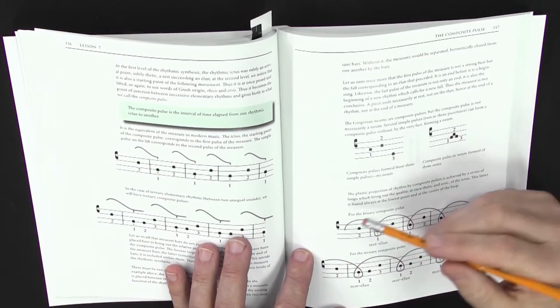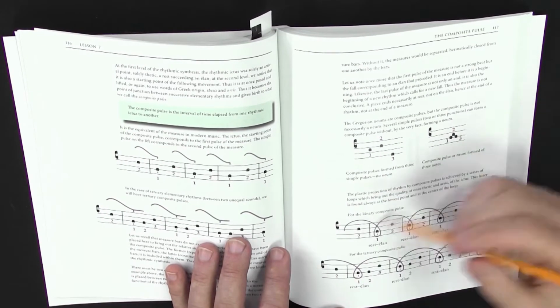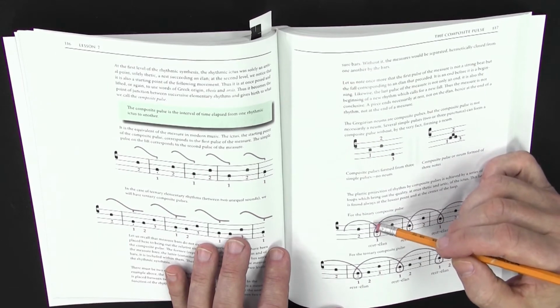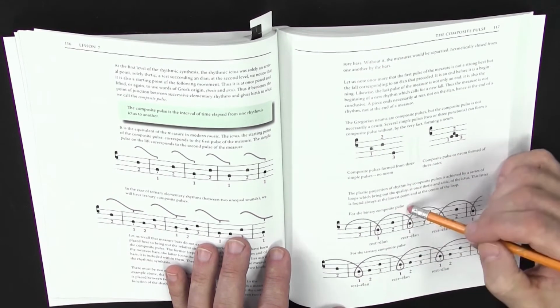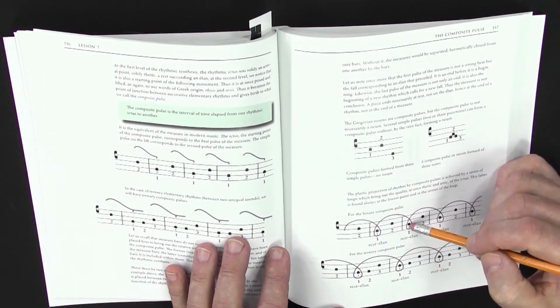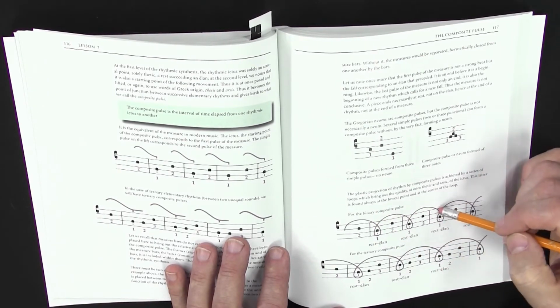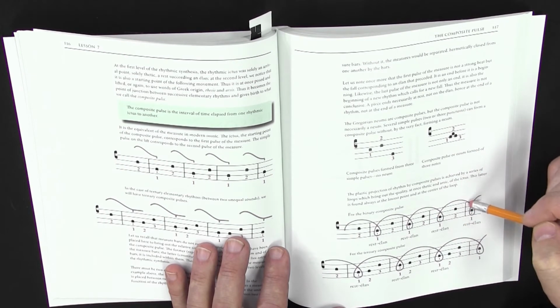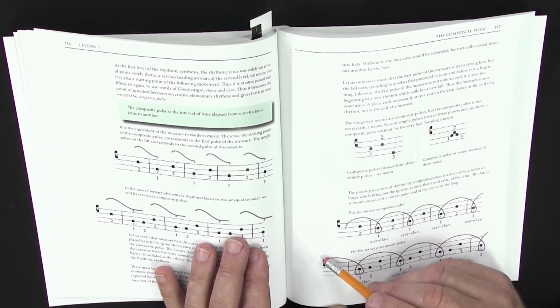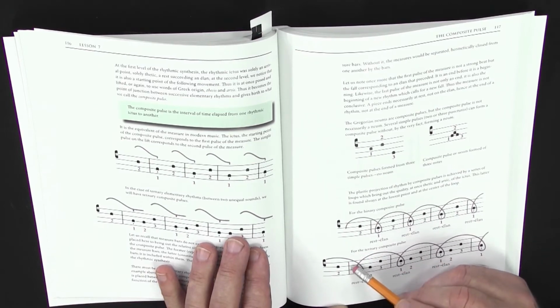You have basically a bouncing ball that goes up, and it's just that the curve here, instead of coming down and bouncing back, makes a loop around the note and around each downbeat. And likewise for the ternary group.